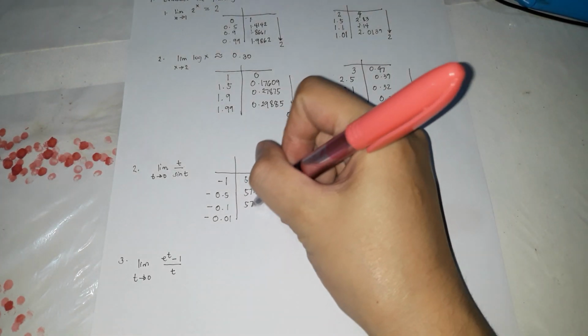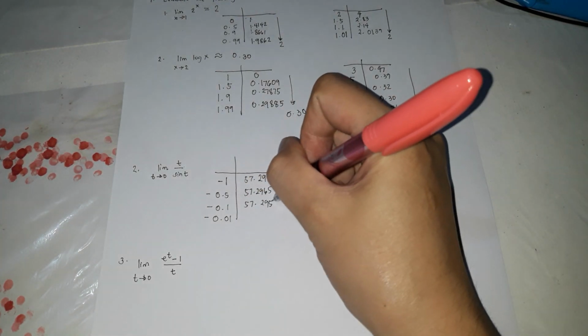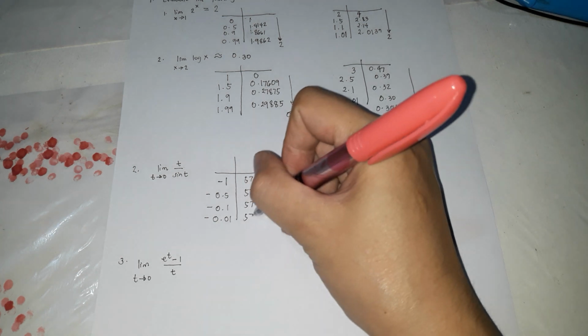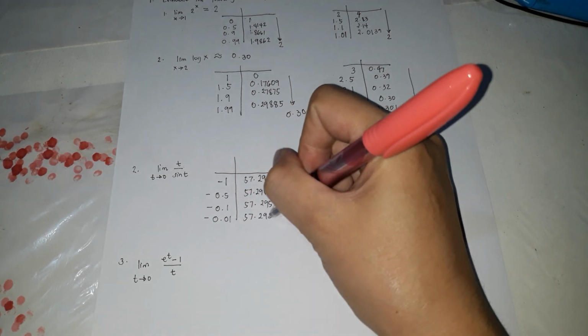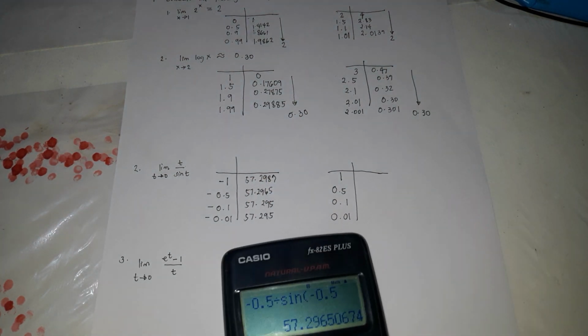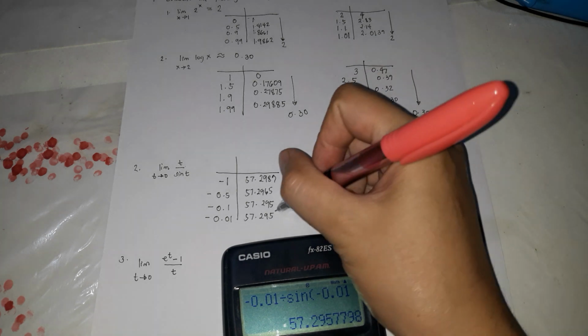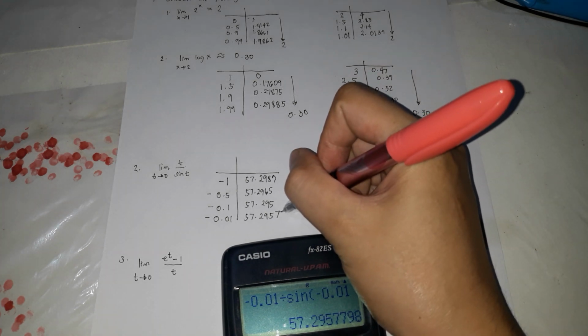That's 57.295. This one is also 57.295. But what about negative 0.01 divided by sine of negative 0.01? That's 57.29577.